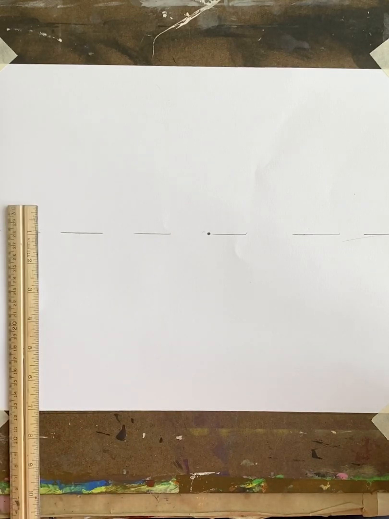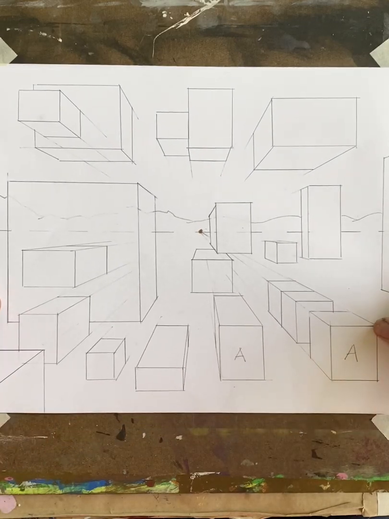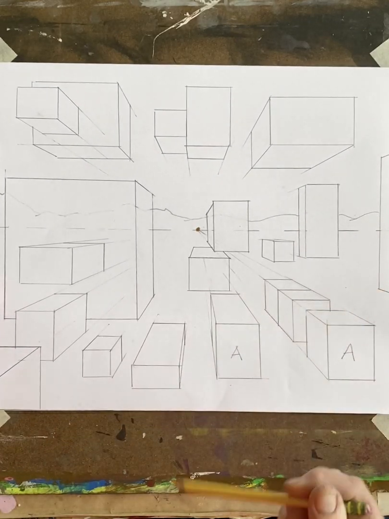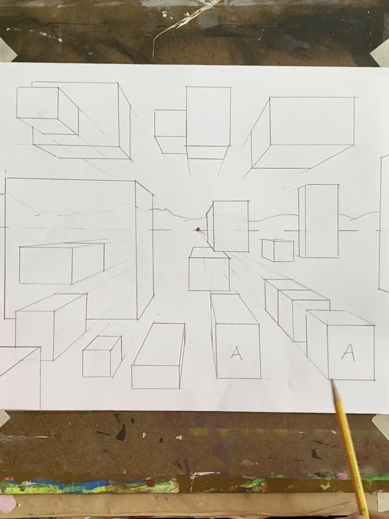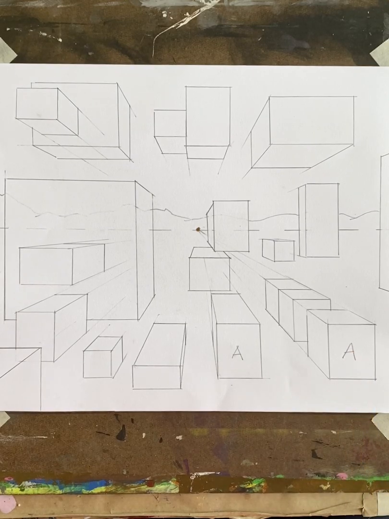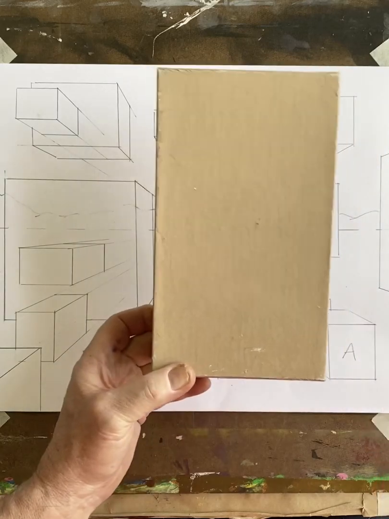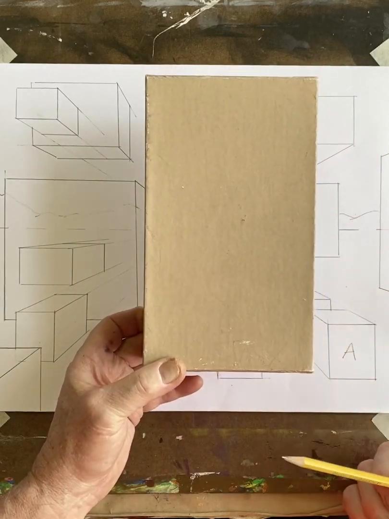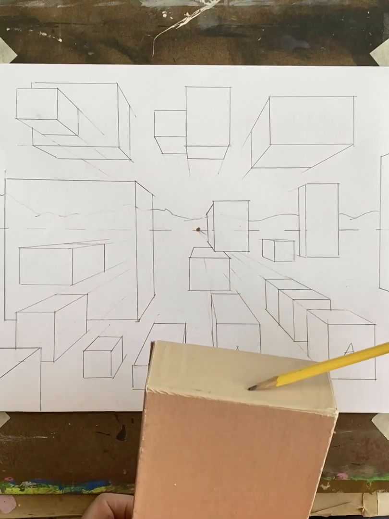Then what I want to do is practice making some boxes like this, which is a really good way to practice perspective, making a bunch of boxes that look 3D by starting by drawing side A of the box, the part of the box that's facing you that doesn't have any depth. If you're looking at a box like this, this is side A here. Sometimes you can see the side here, sometimes you can see the top here.